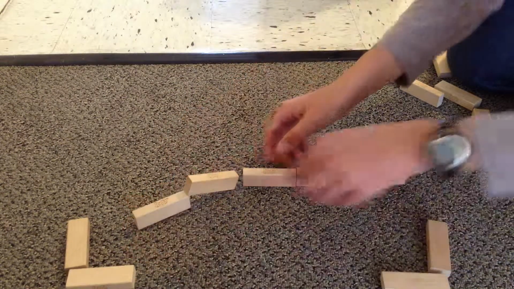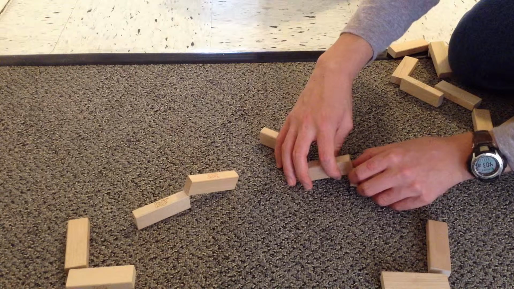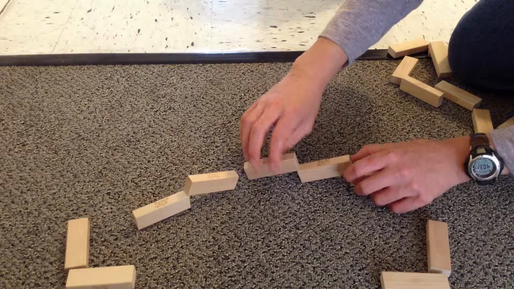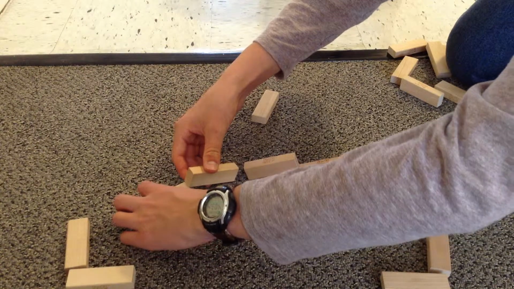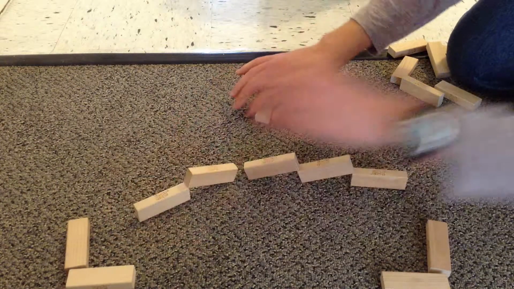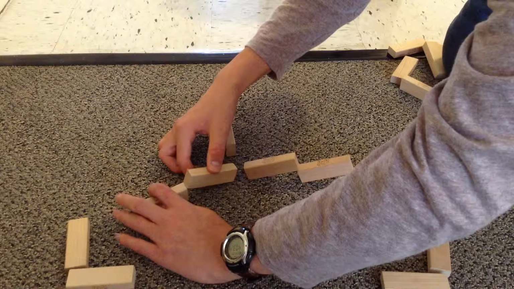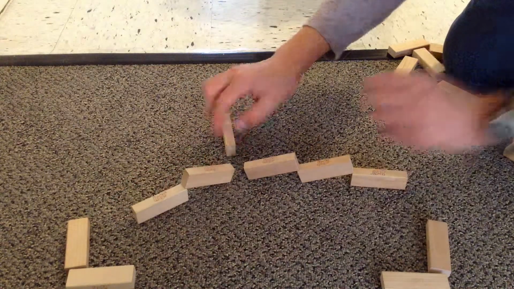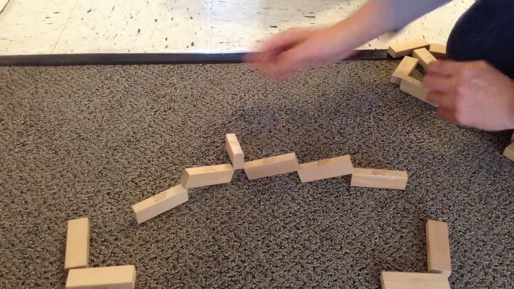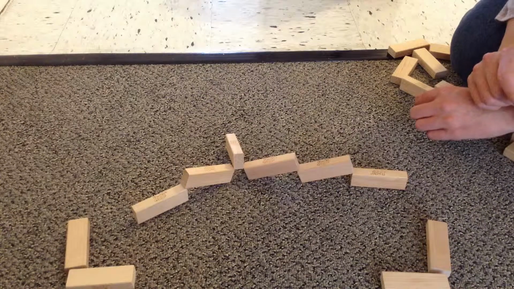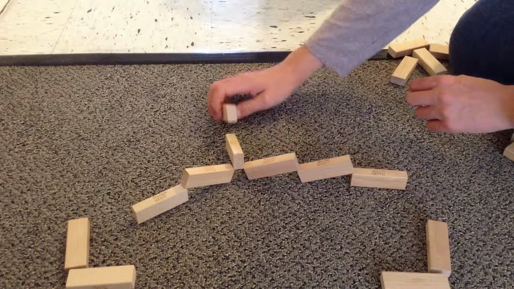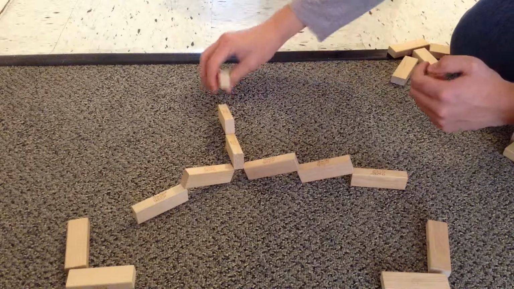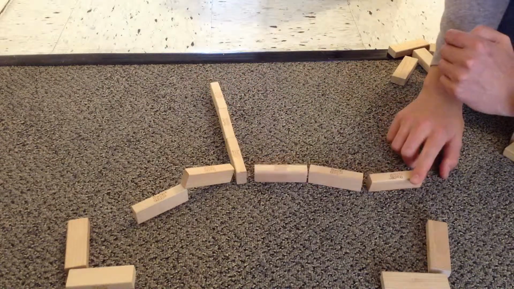Again, you simply have to adjust the angles in such a way. Now, for angles that are obtuse, you'll notice that I'm using the back edges of the block. For acute angles, you'll want to use the front edges of the block. So this is the obtuse demonstration. So this will work fine too.